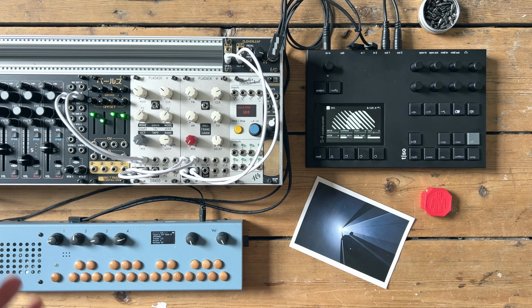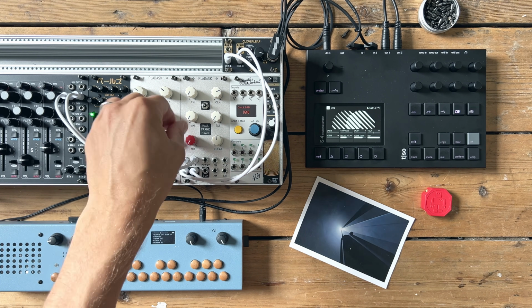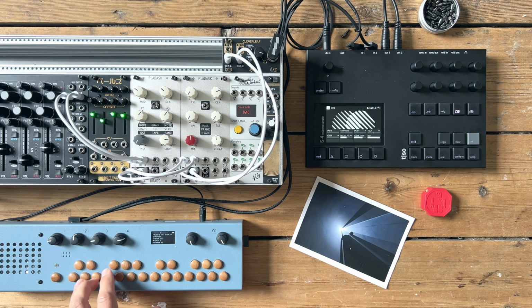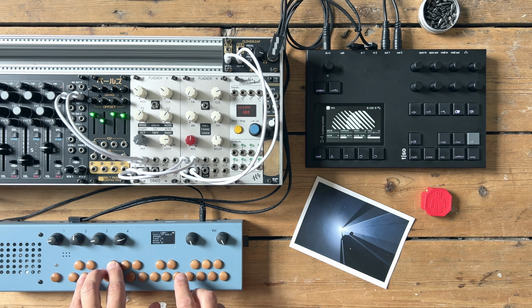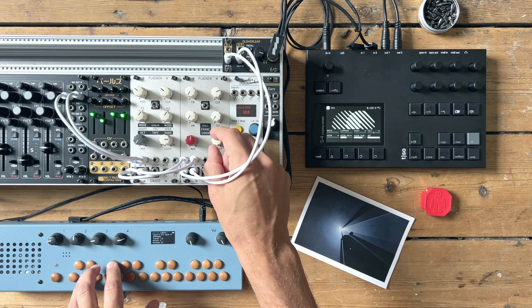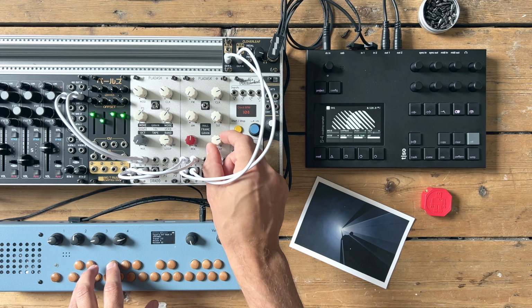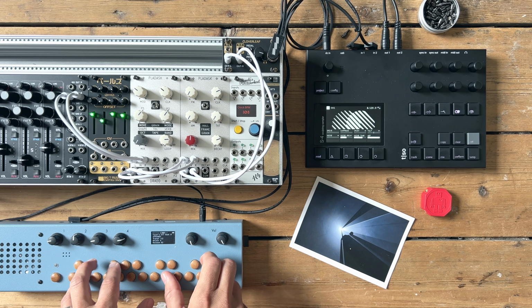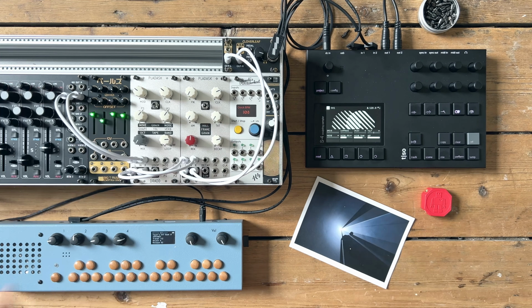I am gonna get the frame algorithm to add a little bit of reverb to begin with. So let's see what that sounds like. Let's get mixed to about 50%. Let's pull up the decay.